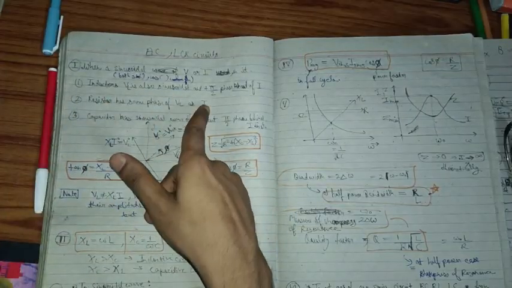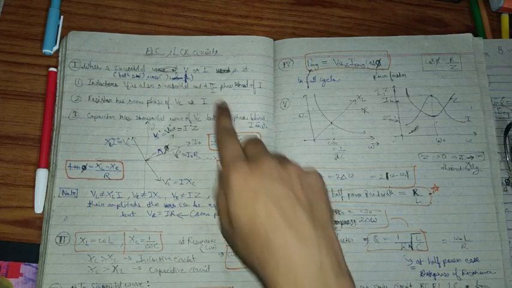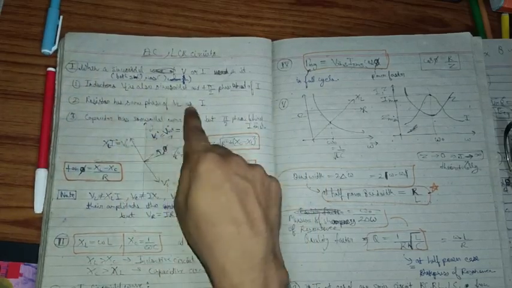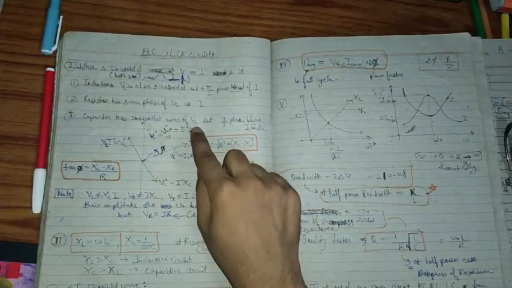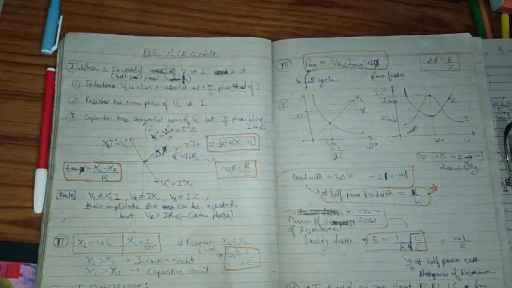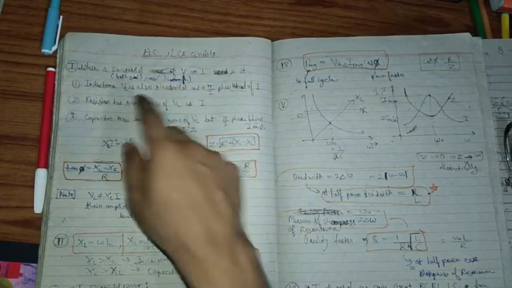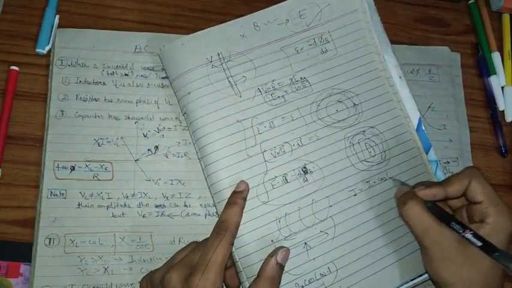Now in this case, if the current is given in the cos function, then we have to use VL in the cos function also. Means if I say that I is equal to I naught cos of omega t plus phi, then if I measure VL, that would be given by VL naught into cos of omega t plus phi plus pi by 2. So if I use the sine function here, I will have to use a sine function there also and add the pi by 2. That's how we will use it.